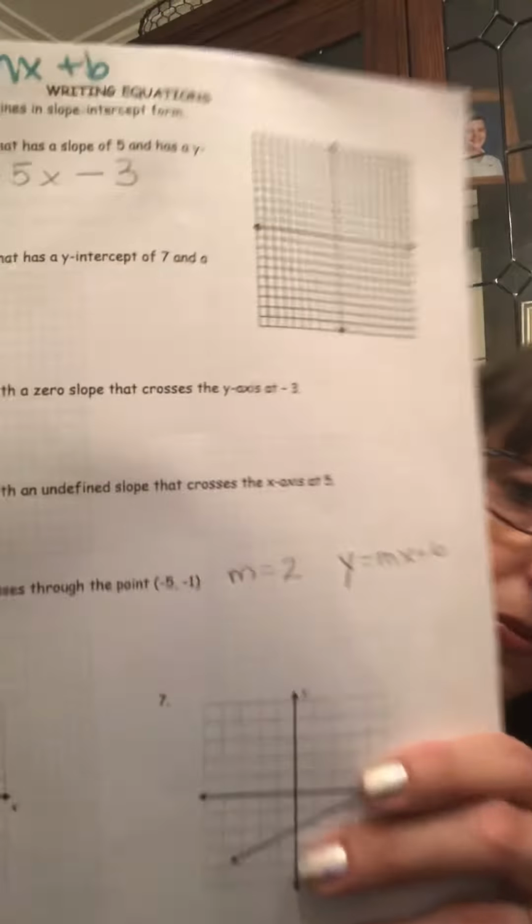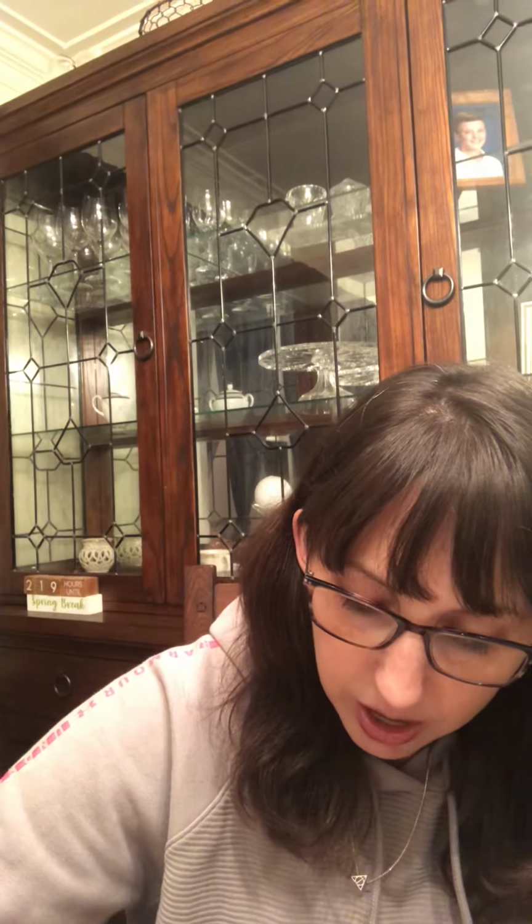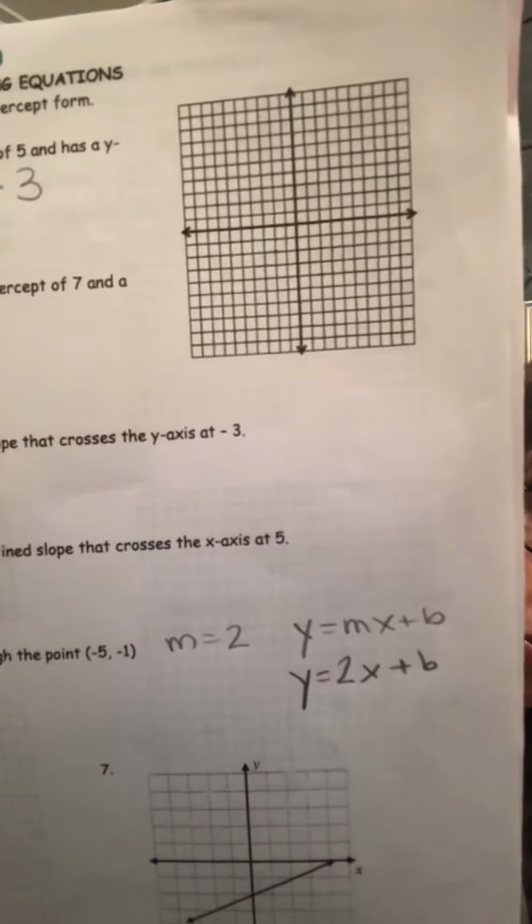So here's what I have on my paper so far. Can we see that? So I'm going to plug in that 2 where I see m. So now I have y equals 2x plus b. But I don't know what my b is in this one. But they did give me a hint, and they said that one of the points that's actually on that line is -5, -1. So we have to go back a couple pages in our packet.